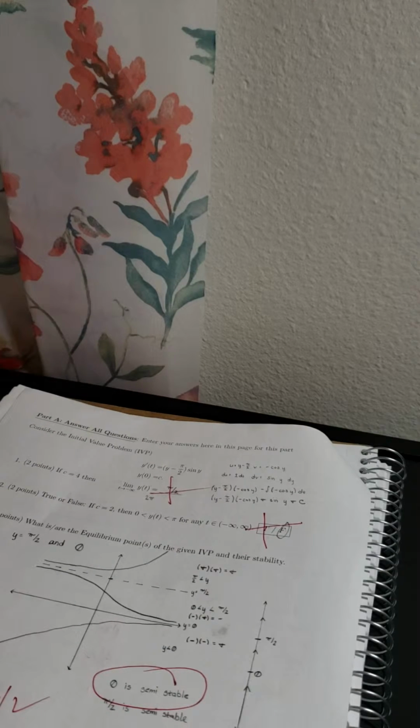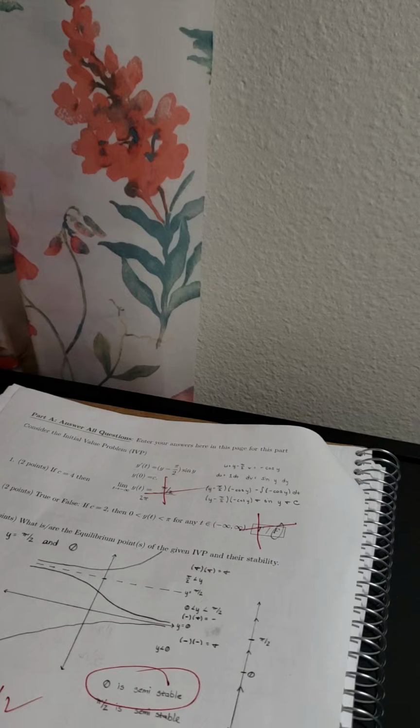Problem number 1. For this first page, we did 3 problems on this one initial value problem, which is y'(t) = y − (π/2) sin y, and that is our y prime of t, where y(0) is equal to c.